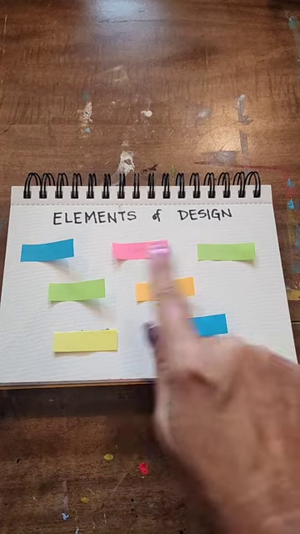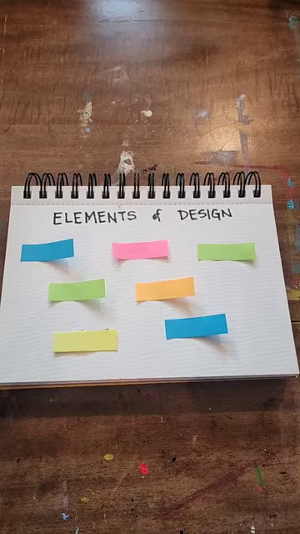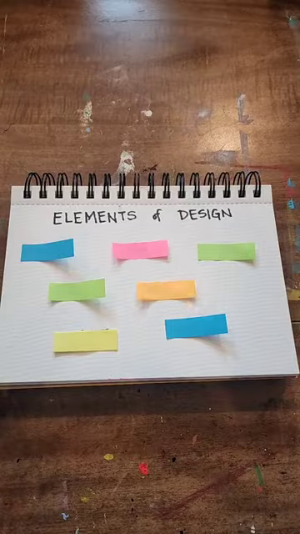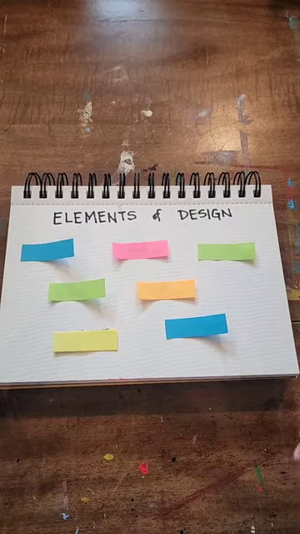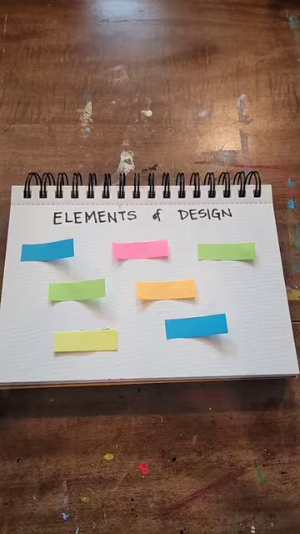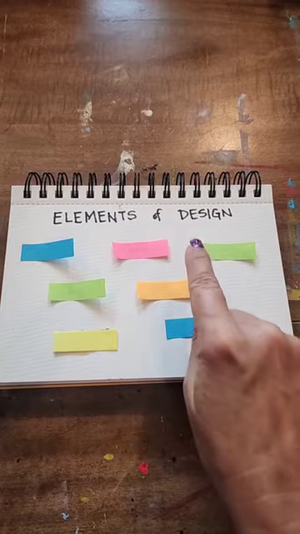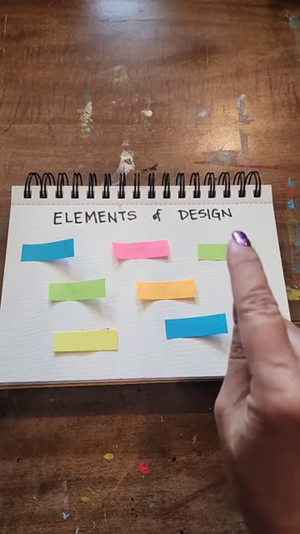If you guessed, from all of these little pieces of paper, that there were 7, you are correct. There are 7 elements of design, 7 things that if you have a better understanding of each one, and how to use them, and how to be really a master of each one of these different elements, your art will be better. Your art will be more harmonious. Like I said, it'll look like you know what you're doing. So these are the elements of design, which is our word today.